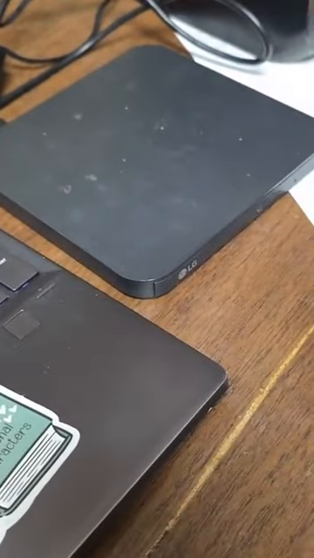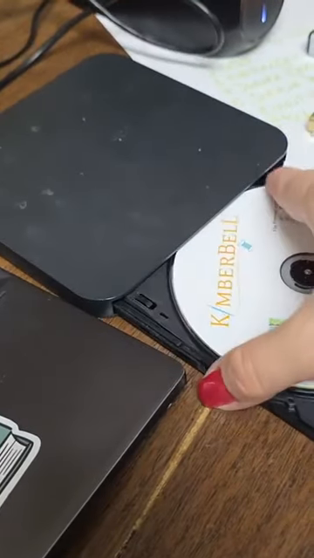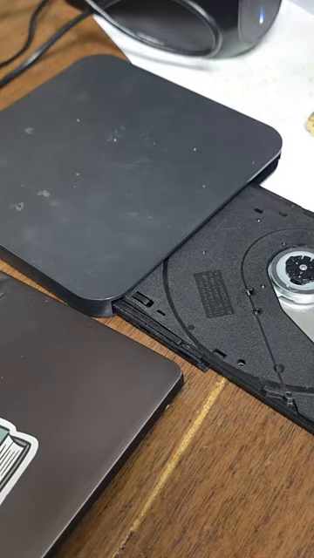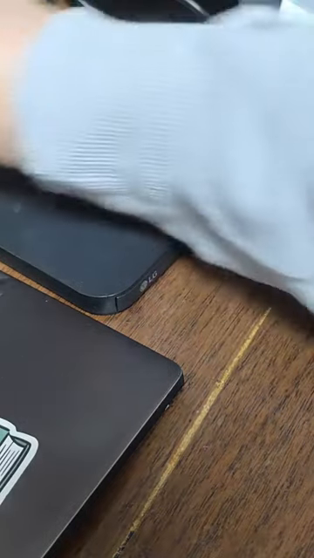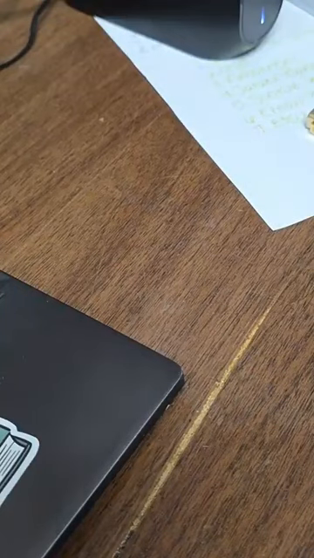Then I'm going to come over here and press my button. My little door is going to open and I can take my disk out and put my disk back in the box. So then we can close that, unplug that, and save that for the next design.